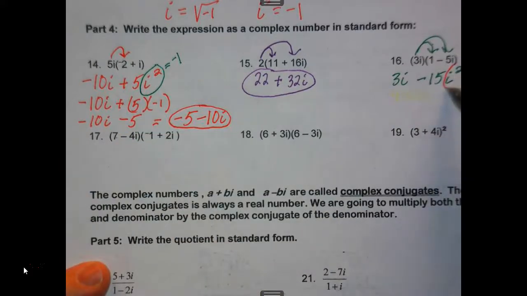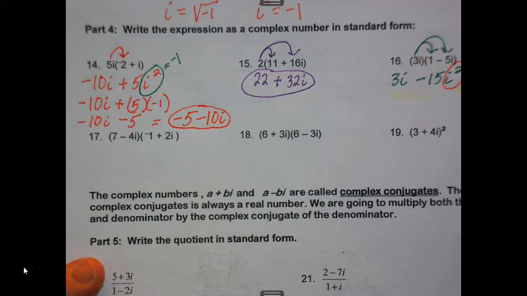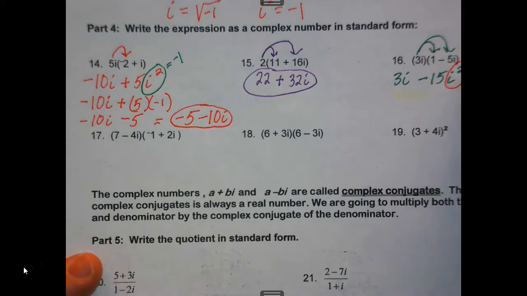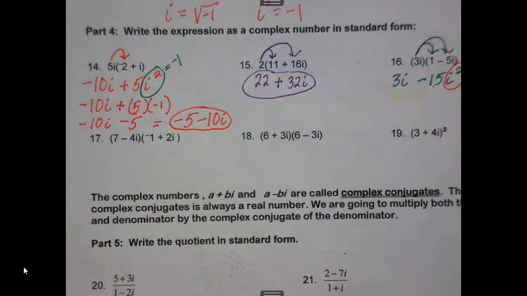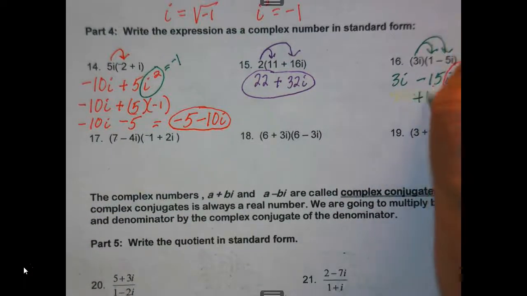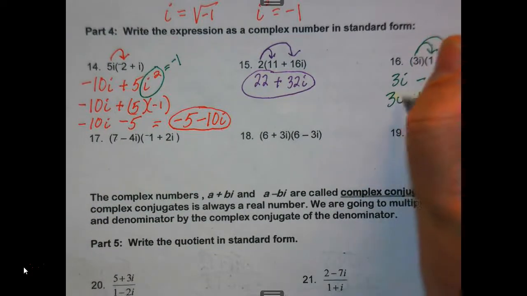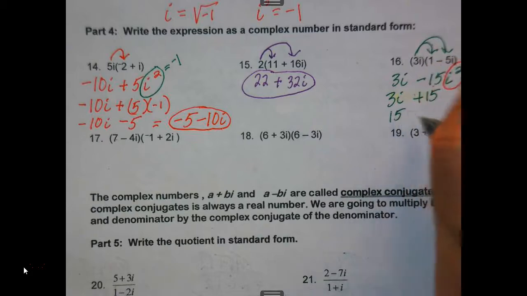Yeah, all you're going to do with the i squared here, you're just going to change the sign, right? Because you're multiplying it by negative 1. Negative 15 times negative 1 is positive 15. Careful, that's positive 3i.